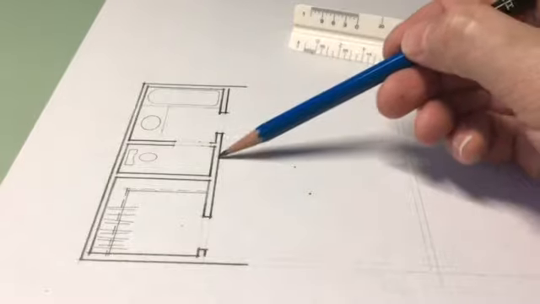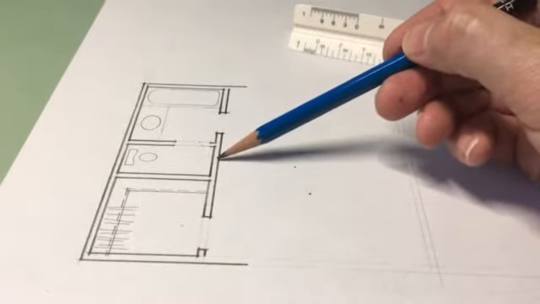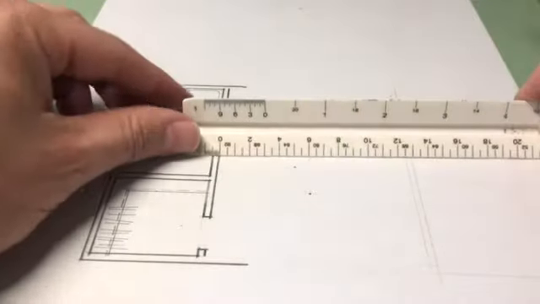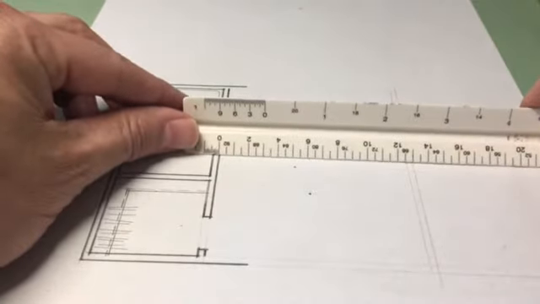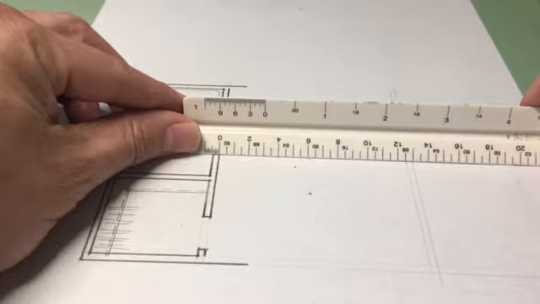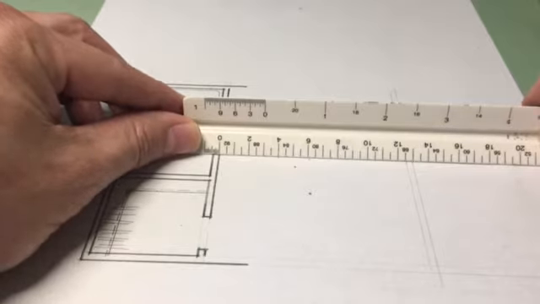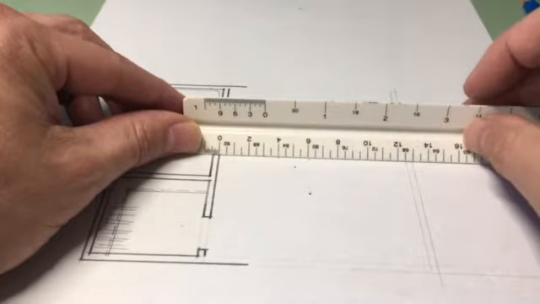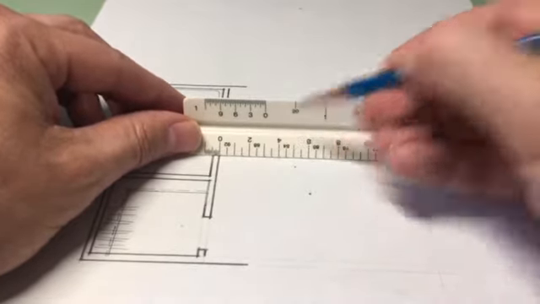So the first thing I'm going to do is make sure I have enough space between this wall and where the bed is going to be. Typically you're going to want to have at least 4 feet. 4 feet is pretty generous. You can get down to about 3 feet and still be able to walk around it fairly easily. 4 feet gives you a comfortable space to walk around. Okay, so there's 4 feet.